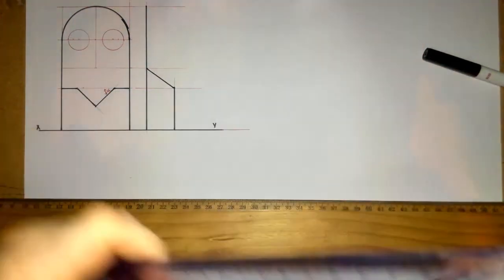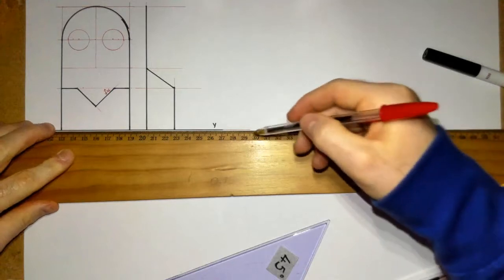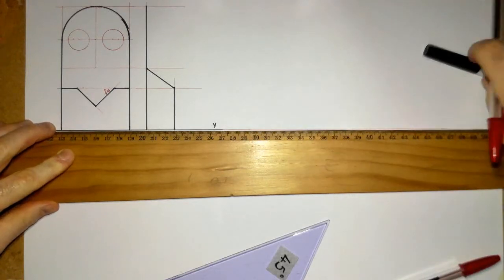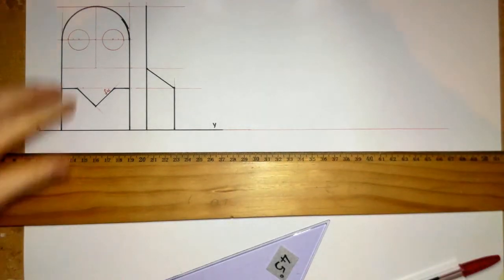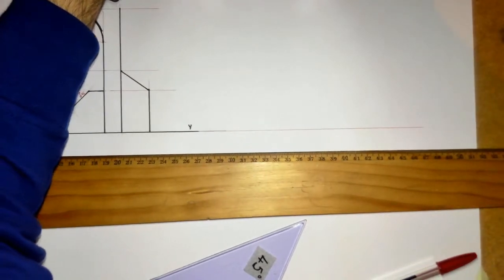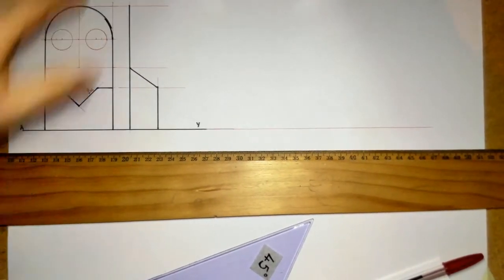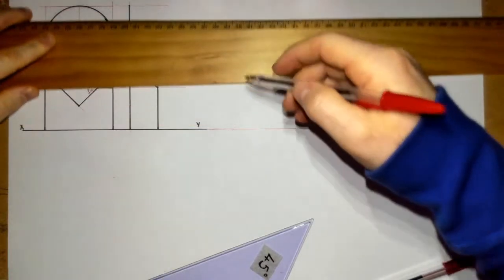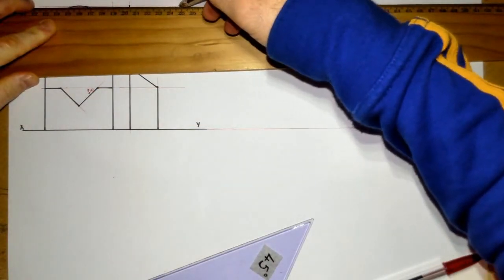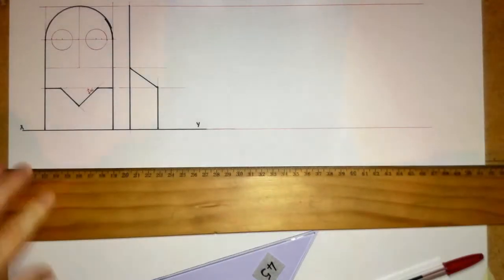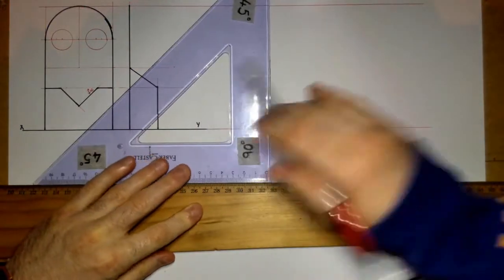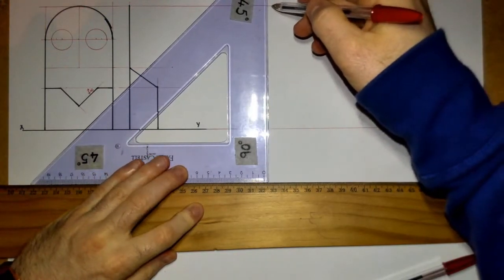So the easiest way to do this is projecting out. We already have our heights, so project out your line here to the right. I'll just pull it over there like that so you can see it a little bit better. And I'm going to transfer over my overall height, which is up there like that. I'm actually going to start then by putting in a line here.